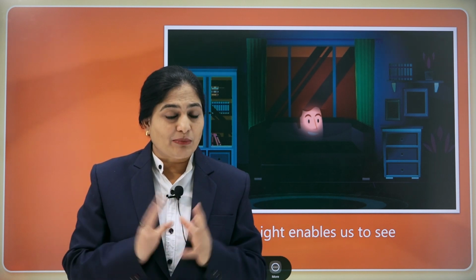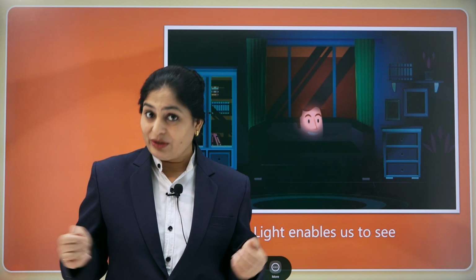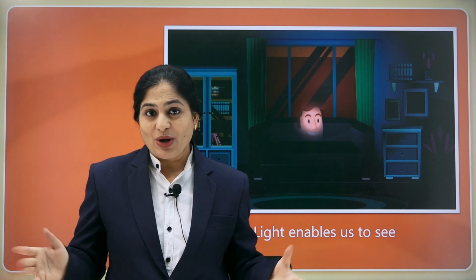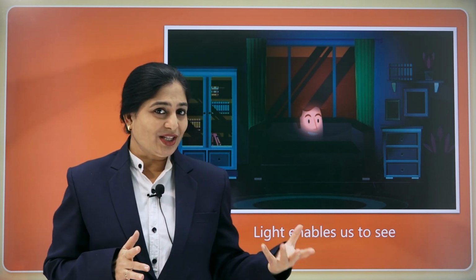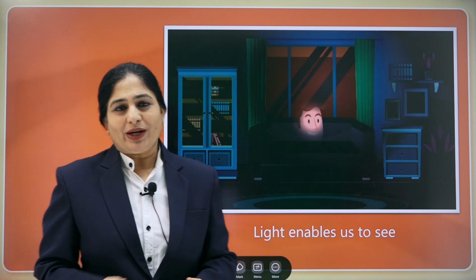But when there is no light at night, it is completely dark. Can you see any such object? No, we cannot see. Once you switch on the light, everything is visible. So what is this thing basically? This is light, which is necessary to see an object.